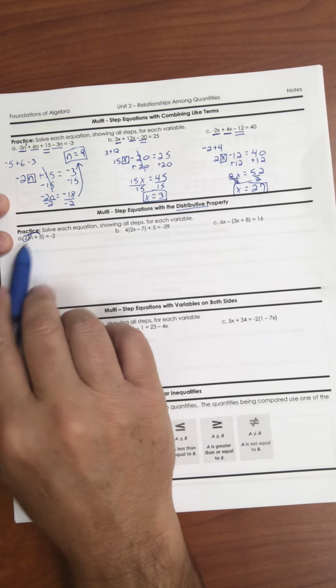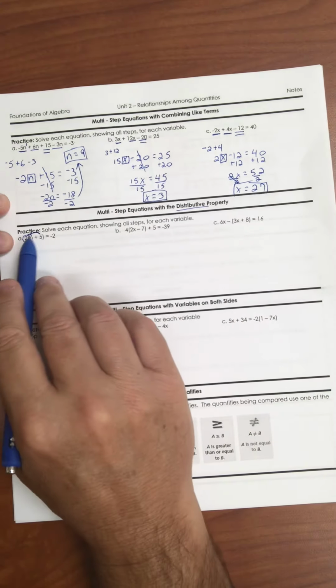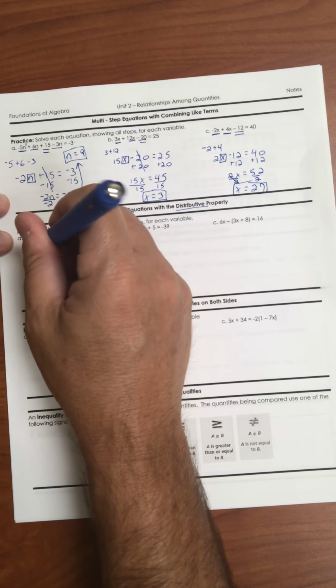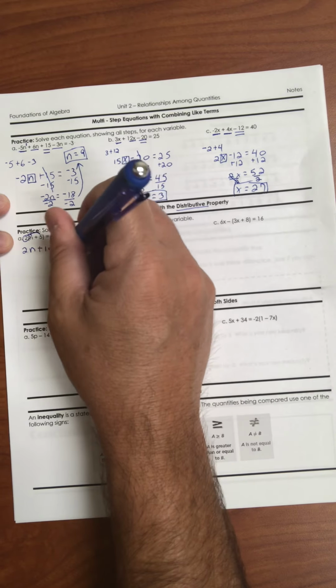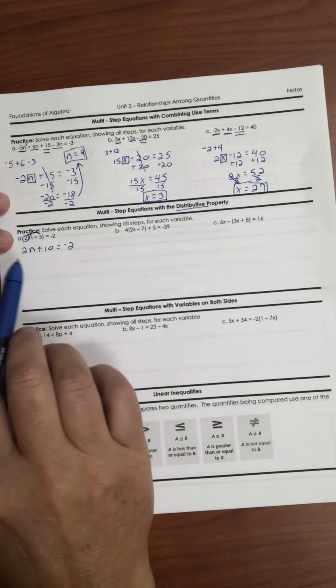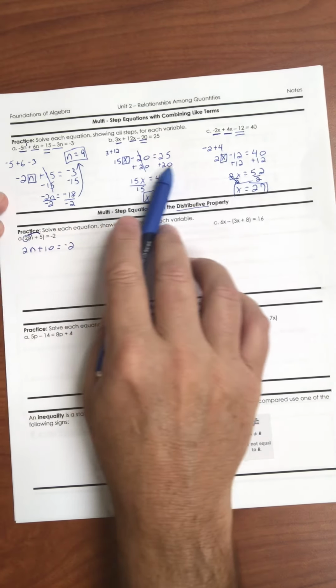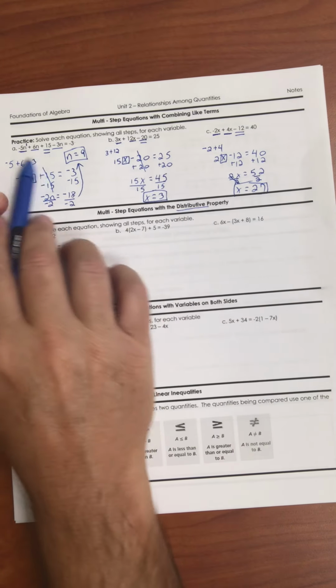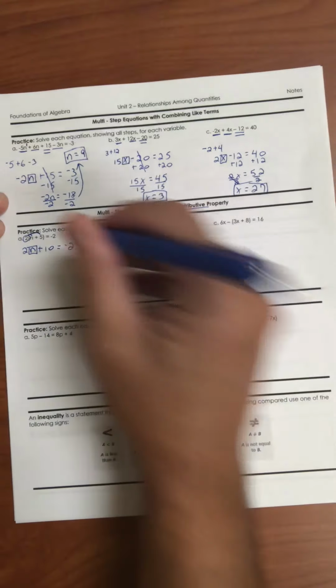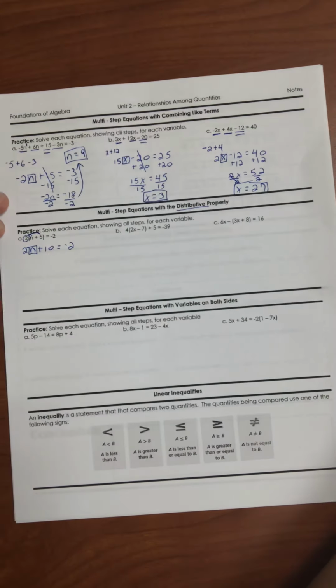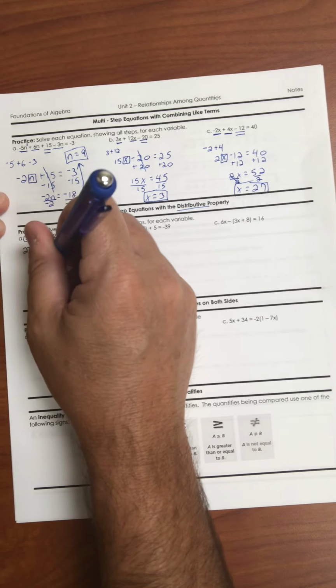So I need to do 2 times n, which gives me 2n. I need to do 2 times 5, which gives me a positive 10. And then that equals negative 2. So now it looks like these problems up here. After I combine like terms, we've got another 2-step problem. I'm going to deal with that plus 10. We're going to do that by subtracting 10.